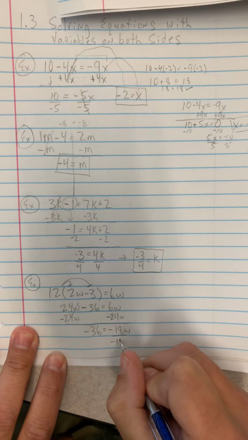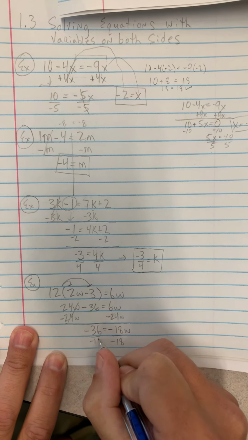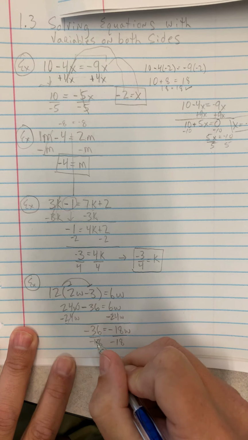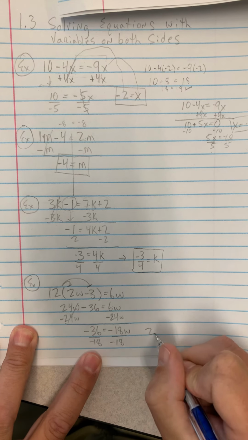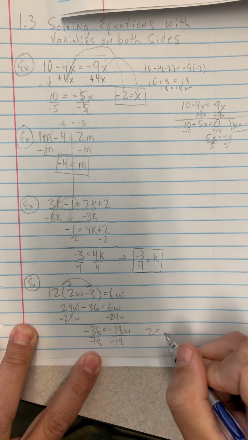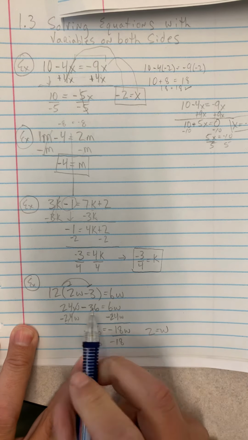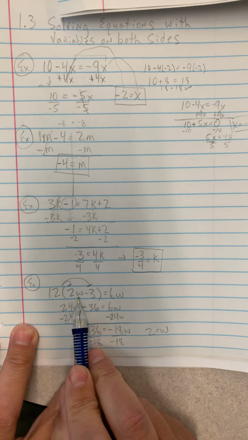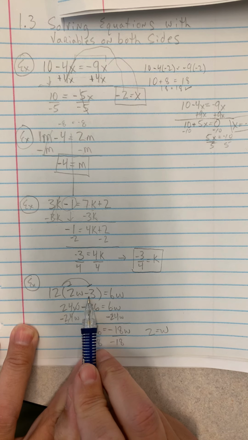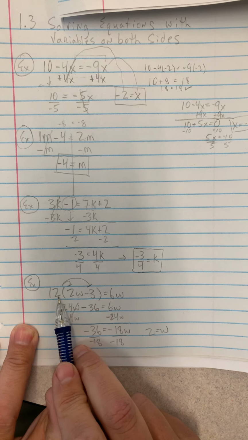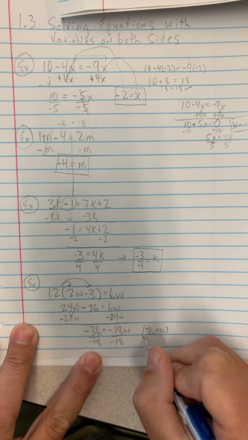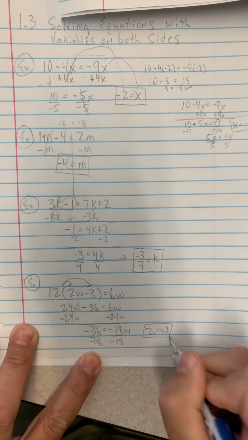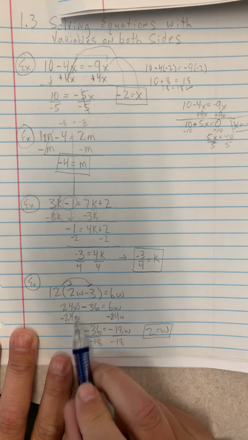I would divide both sides by negative 18. Negative 36 divided by a negative 18. If I put that in my calculator, 2 is equal to w. I can check that. 2 times 2 is 4. 4 minus 3 is 1. 1 times 12 is 12. What's 6 times 2? Well, that's 12. That would check. I would box that in.